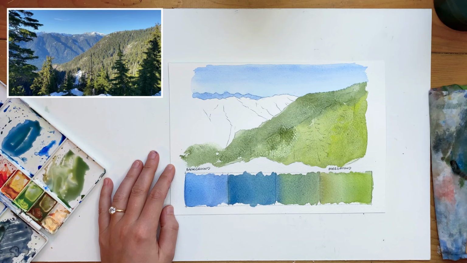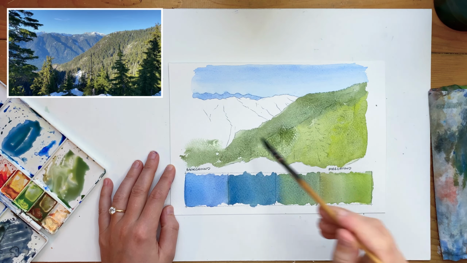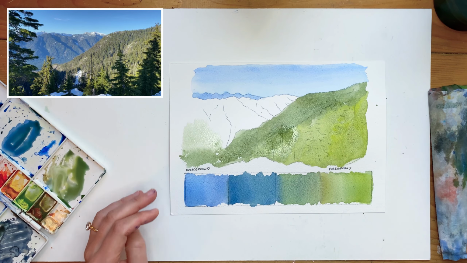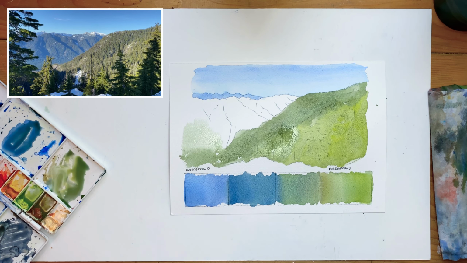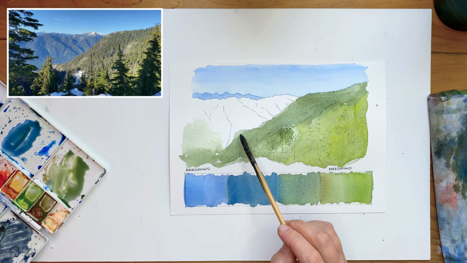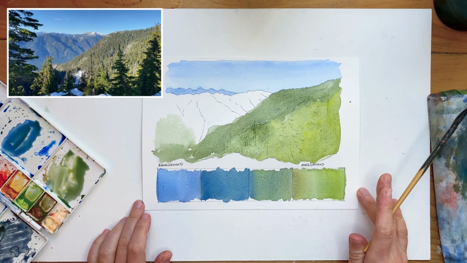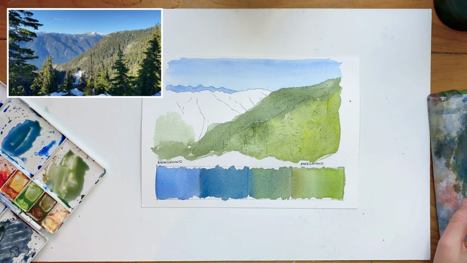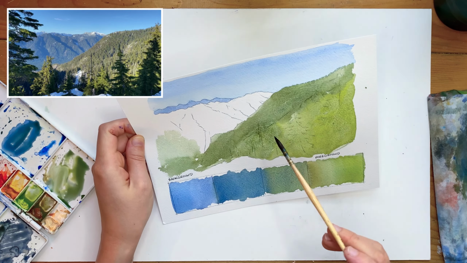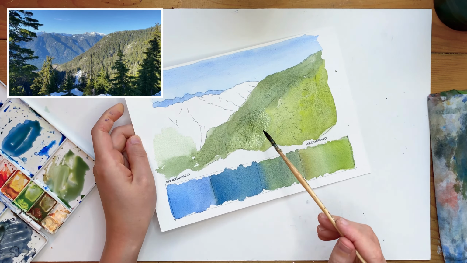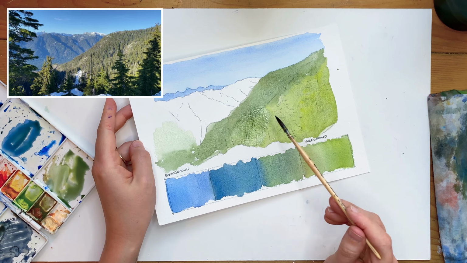I'm just softening this line here with some water because there's going to be trees in front and I don't want it to have a hard line behind the trees. Okay, now I need to let this dry because I need this edge to be completely dry and this edge before I can fill in that background. So far, so good. See how the water is pooling here? I kind of like that. It creates visual interest because the pigment's going to settle differently.